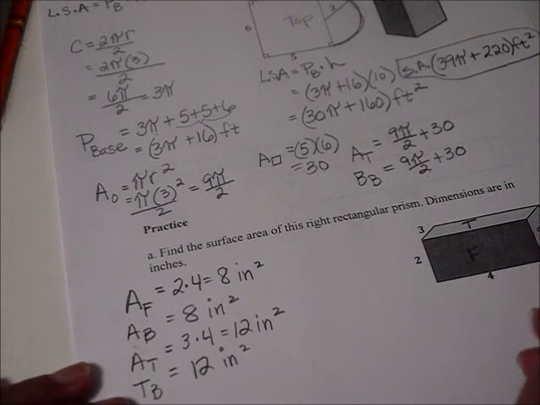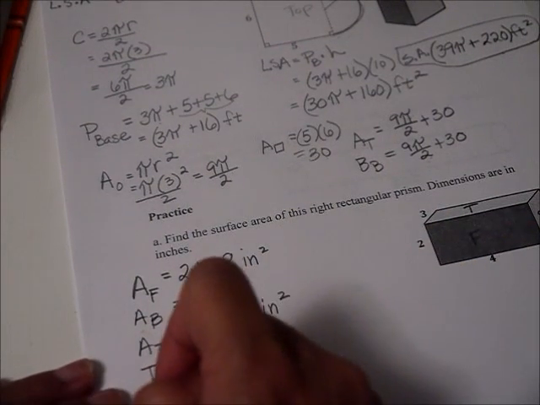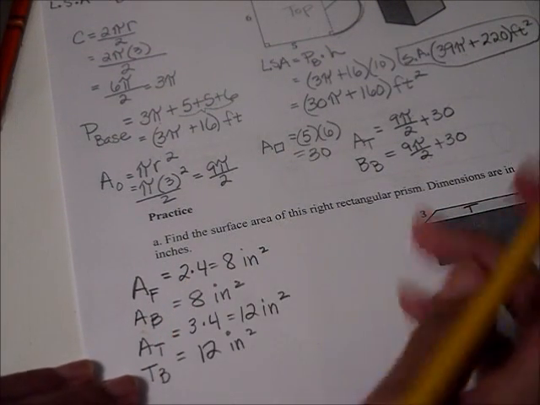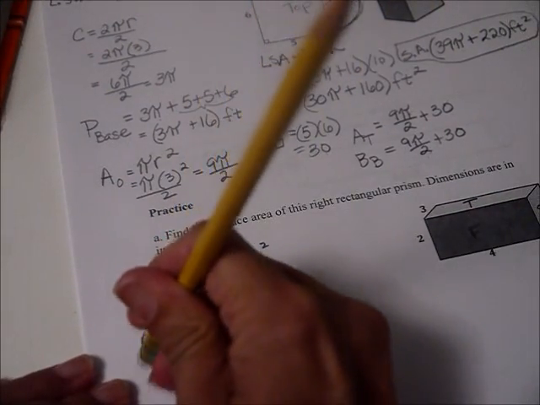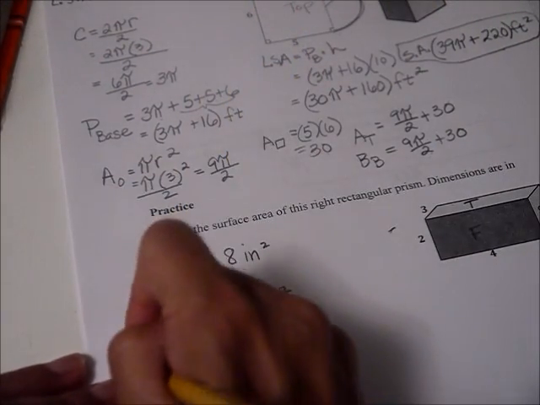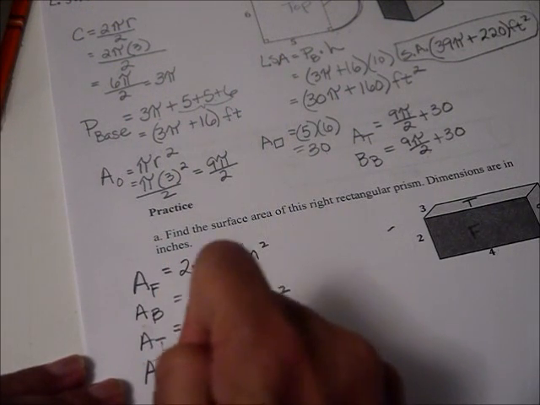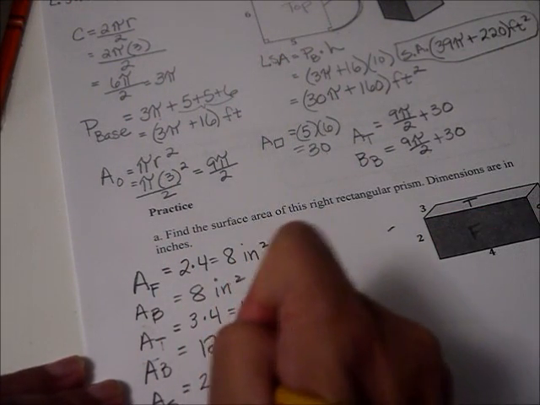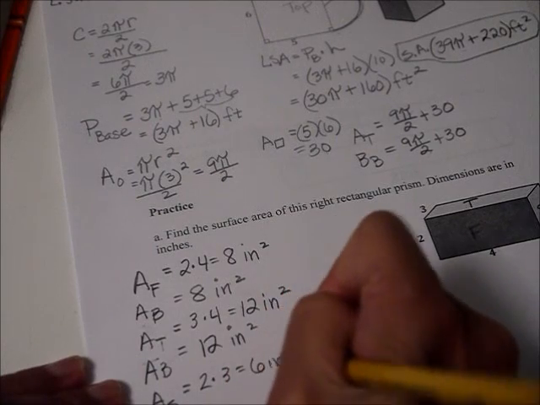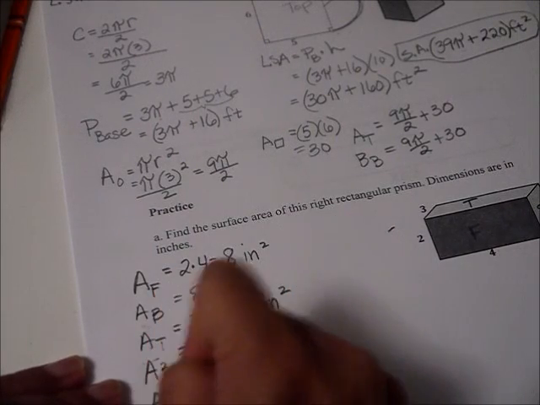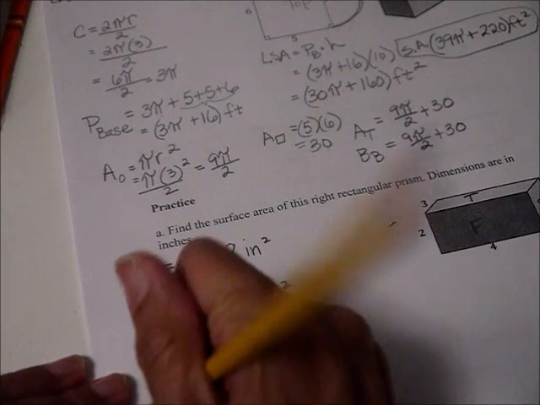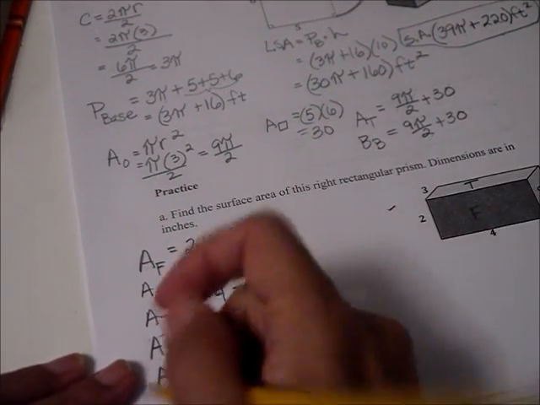Okay, now we've got the sides. It looks like we have 3 by 2s. I don't know why I wrote a T there. It should be an A. Okay, area of the side is 3 by 2 equals 6 inches squared, and so there's the other side. I don't know why I wrote another S. Area of the side, I think because I'm trying to go fast for you.